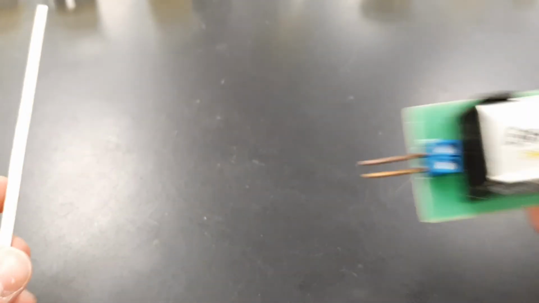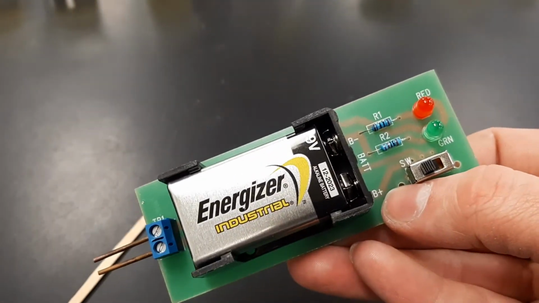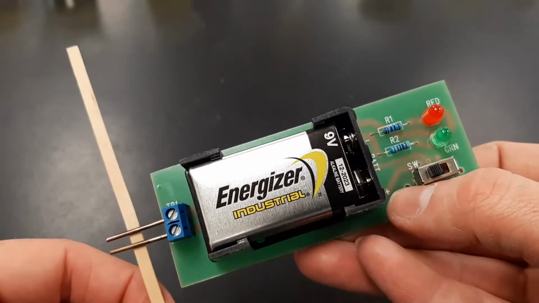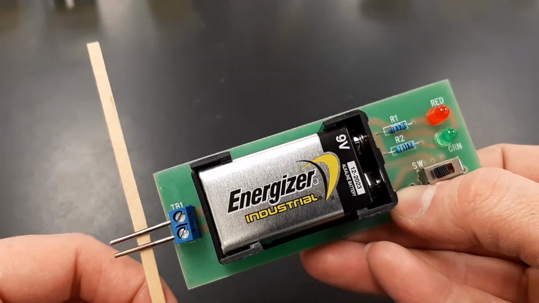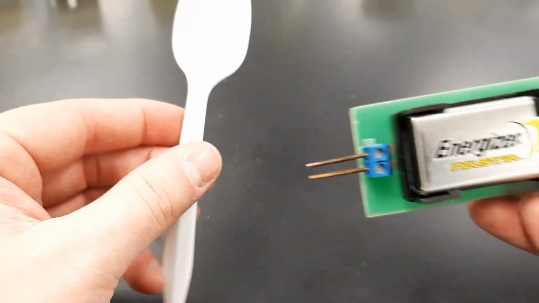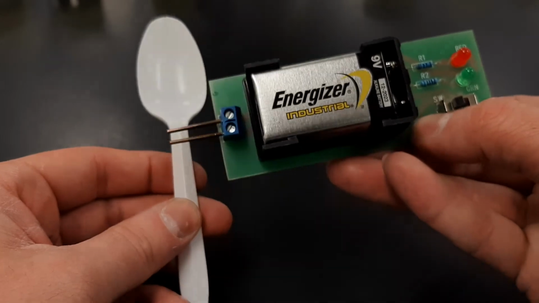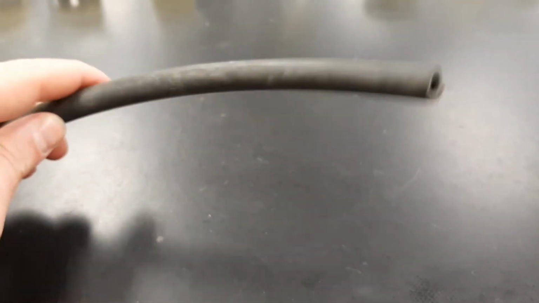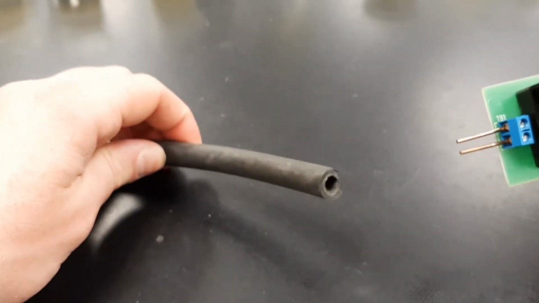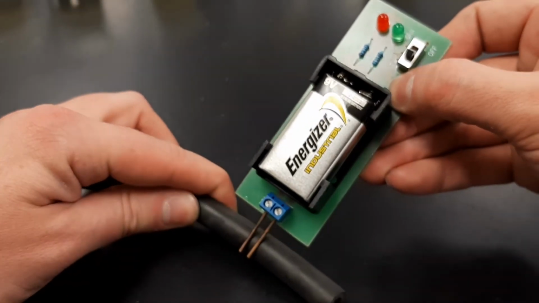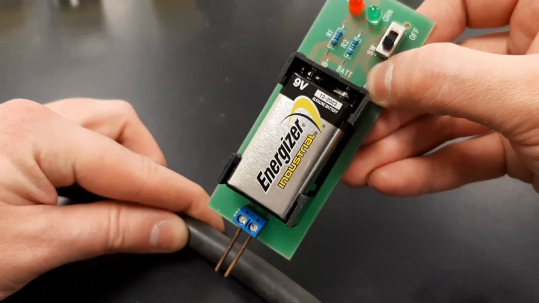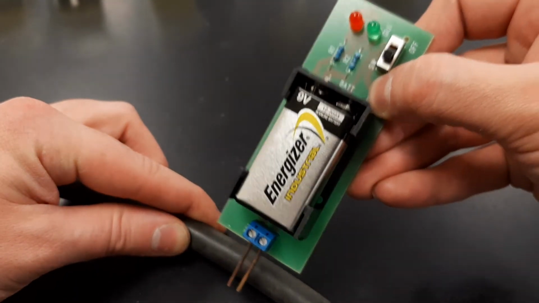Next, I will be looking at the wooden splint. After the wooden splint will be plastic. I'm going to be using a plastic spoon here. After the plastic spoon, I will be using rubber tubing. You might recognize these from when we were working with Bunsen burners. This is a tube made entirely of rubber. Is rubber a conductor or an insulator?